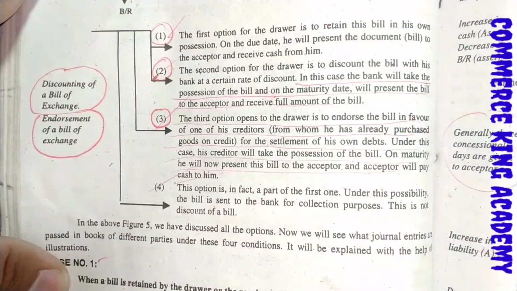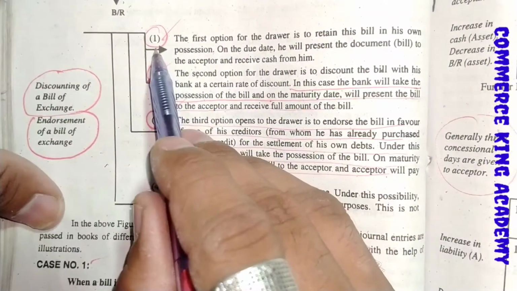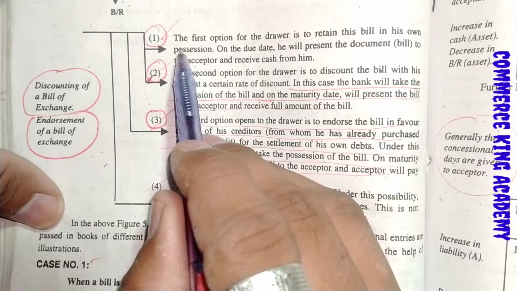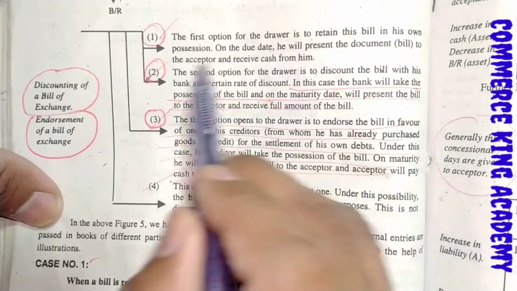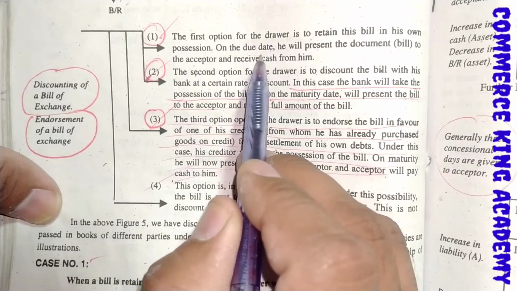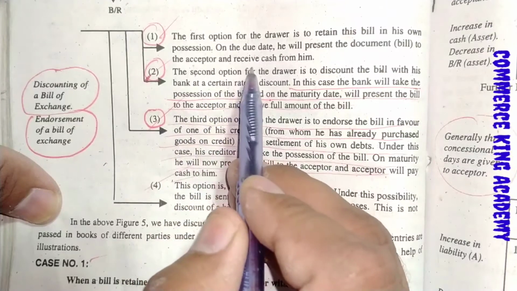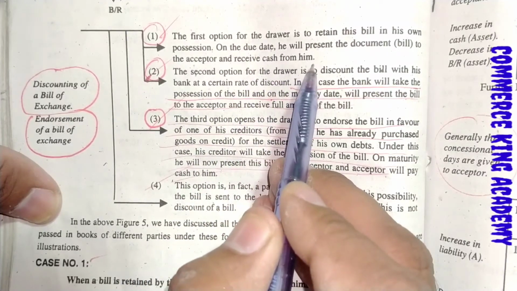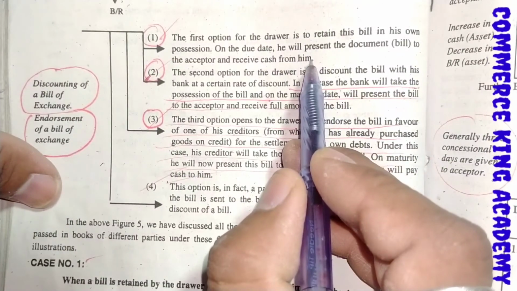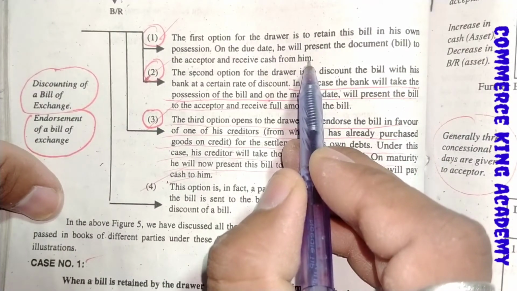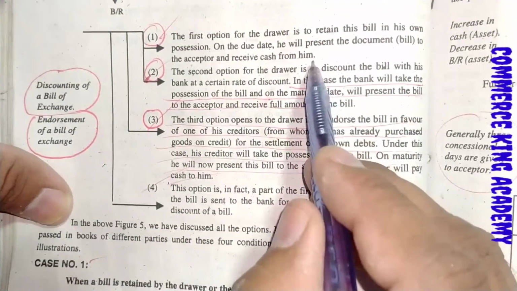In the last videos we did the first option, which is for the drawer to retain the bill in his own possession. On the due date he will present the bill to the acceptor and receive cash from him. That's it. Do you understand? We have also done this concept and its related illustration. You can see it in previous videos.